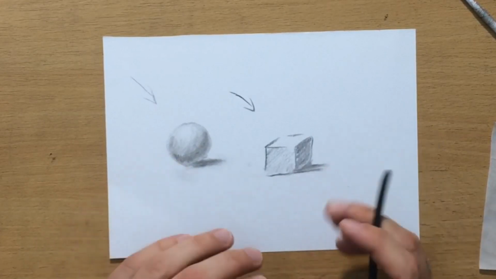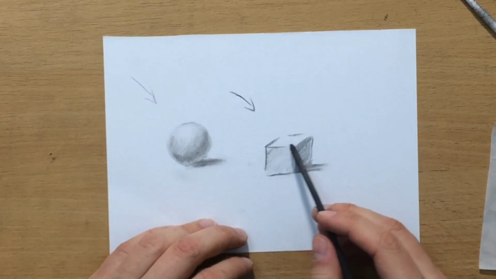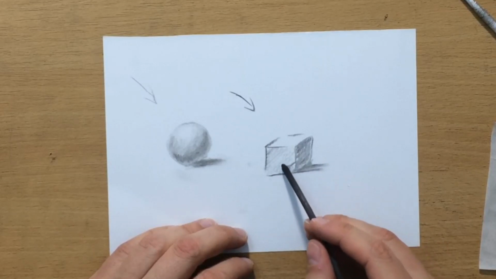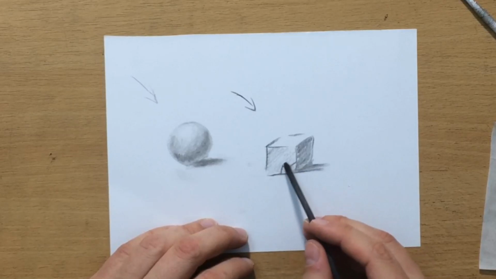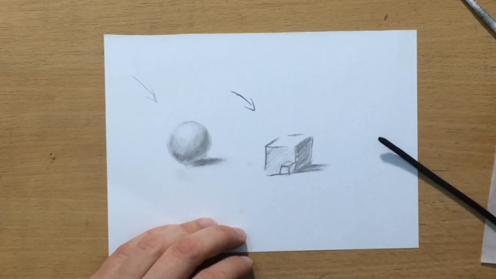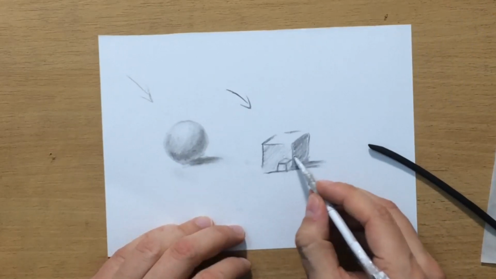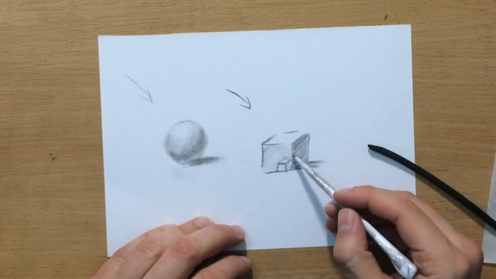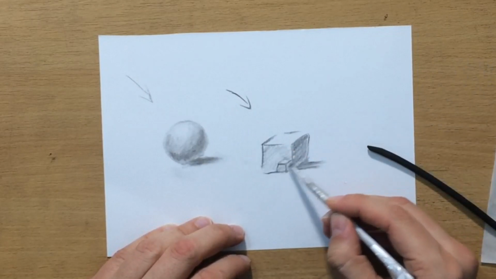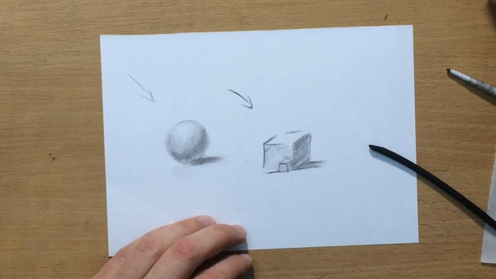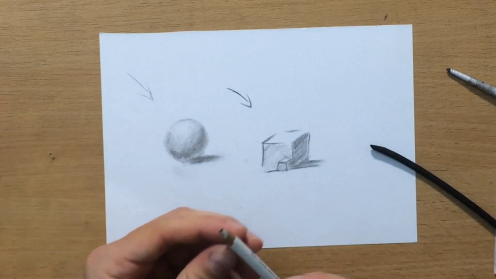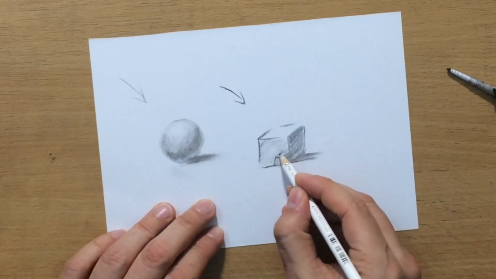So how can we make this a little bit more complex? So let's say that we have a shape like this, and that we have another shape here that's kind of sticking out like a small cube here. Alright, so how are we going to deal with that? So we're staying with the same light source, so this area here is going to be the darkest, and because this is the light side, I can actually use a pencil eraser for this.